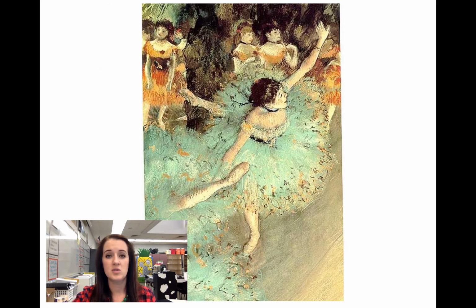So here I'm going to show you two works, and in class we're going to talk about what terms can best be applied that we've gone over. So here's the first one. Think about what vocabulary terms that we just went over can be applied to this work and why.